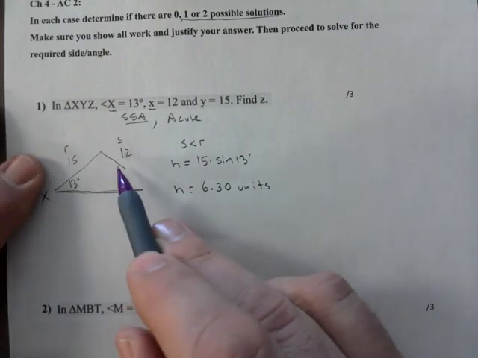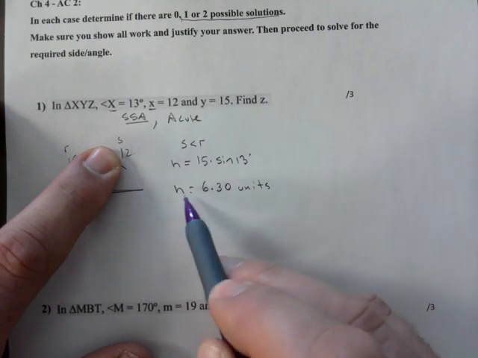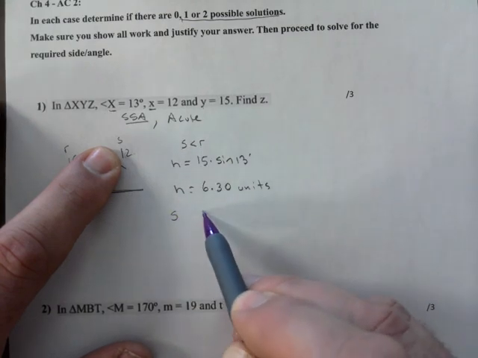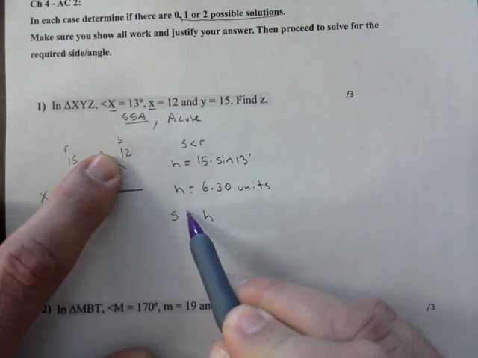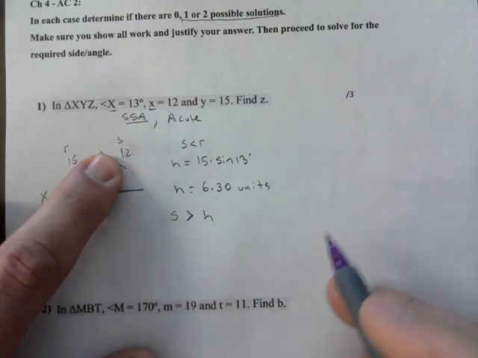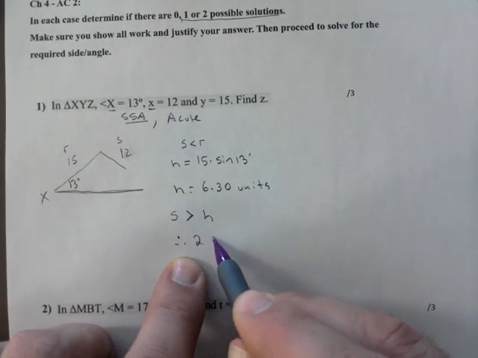6.30, rounded. And we would just add the units to that. And here you just compare the string. It's always the string and the rod first of all, and then it's string and height. The string and height, you say something about them and just look at the numbers. The string is actually greater than the height in this case. Therefore, two solutions.